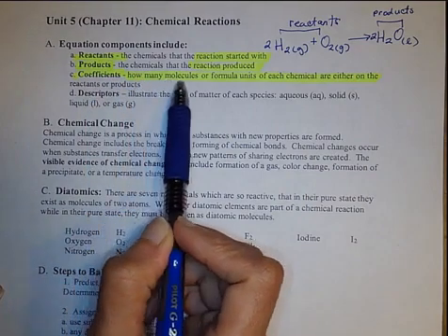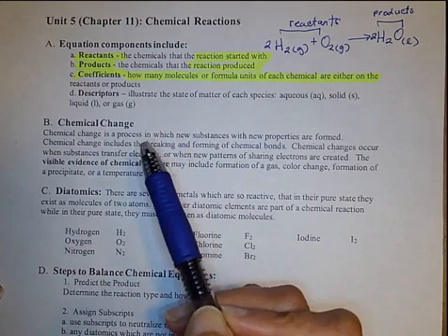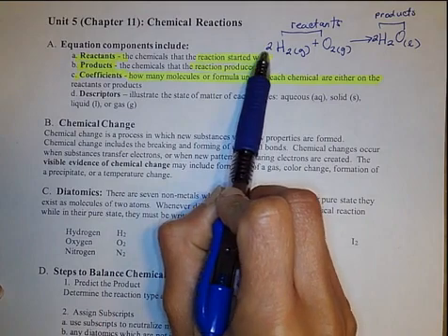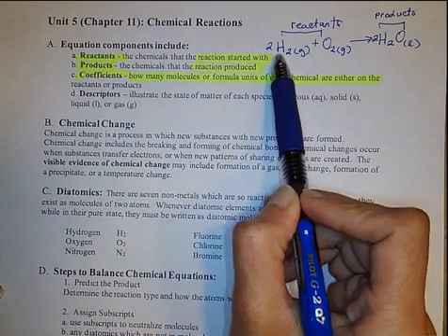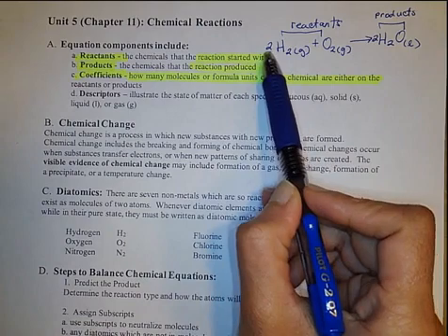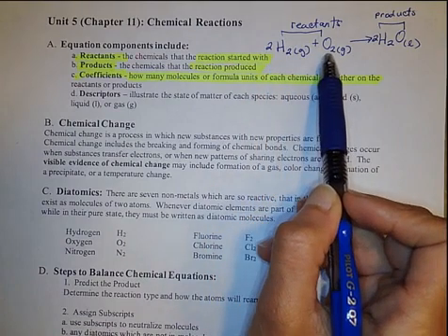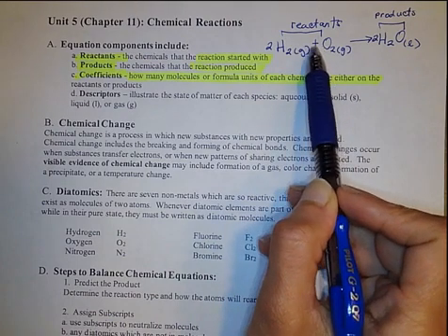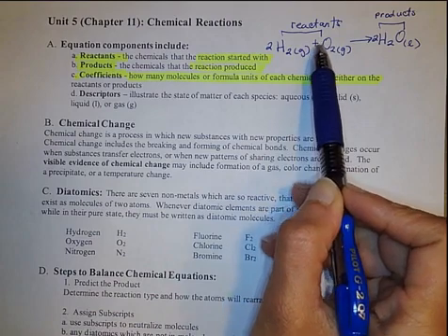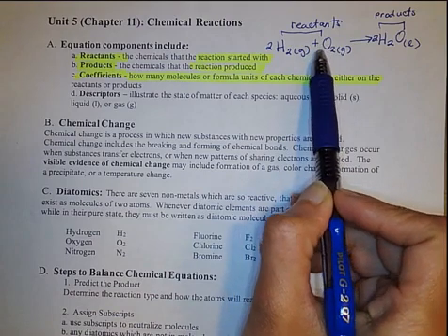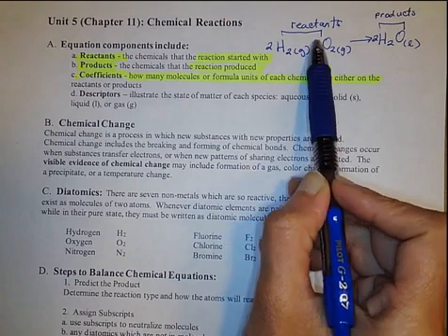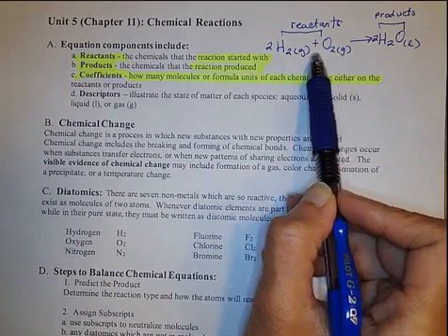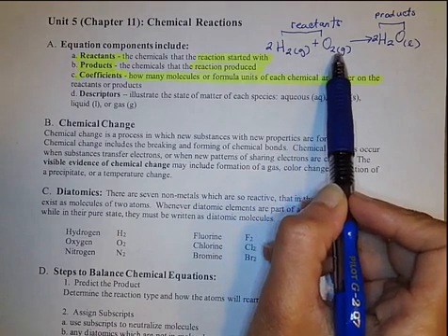Coefficients tell you how many molecules or formula units are present in either the reactants or the products. So this number 2 right here is the coefficient that is for hydrogen gas. This tells you that there are 2 molecules of hydrogen gas. Compared to oxygen, there isn't a coefficient in front. However, there is a coefficient of 1. The 1 is just not written because it is understood. So even though it looks like there isn't a coefficient, there is, and the number is 1. So there is a total of 1 molecule of oxygen gas that is present.